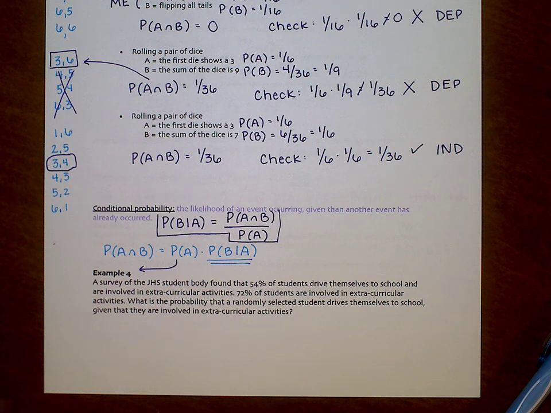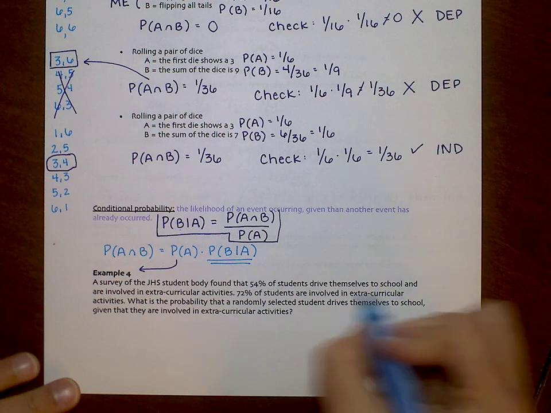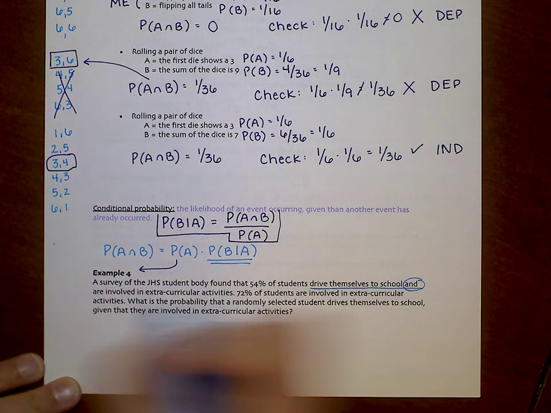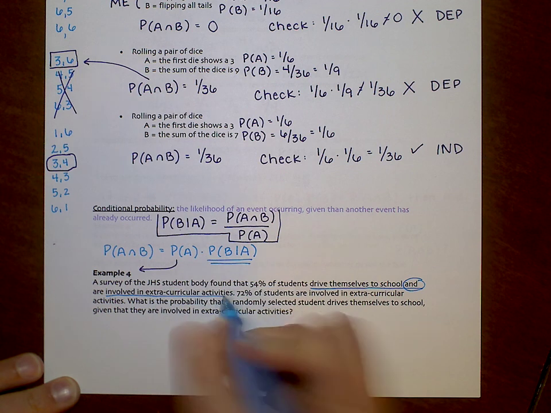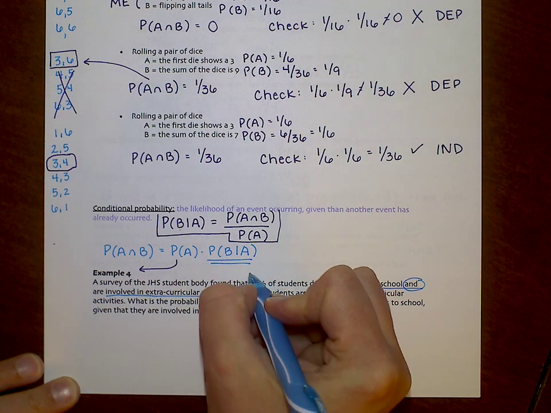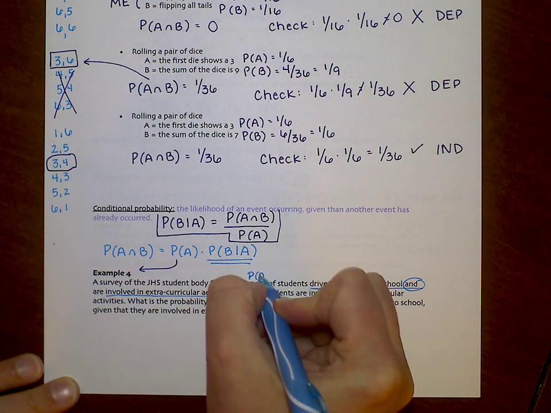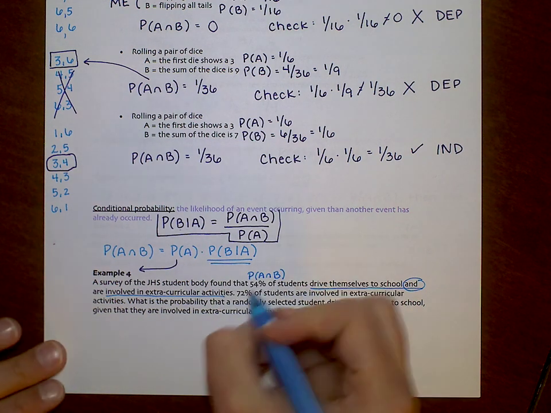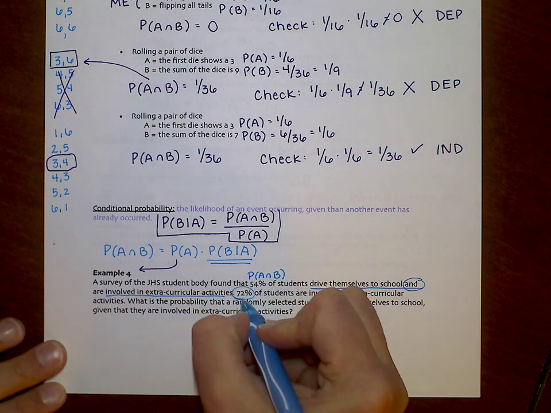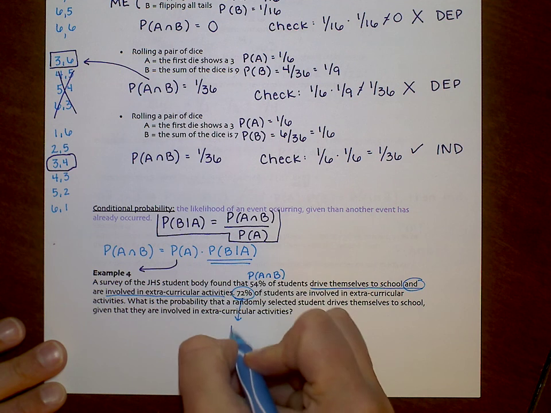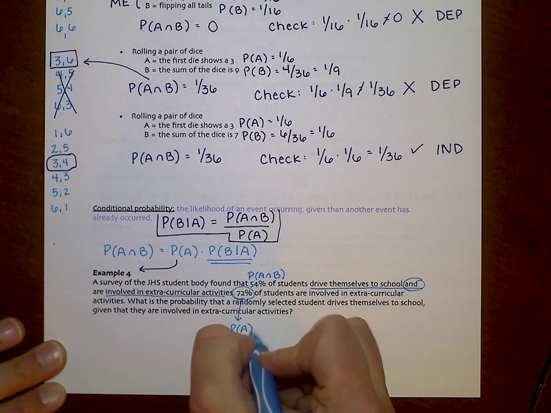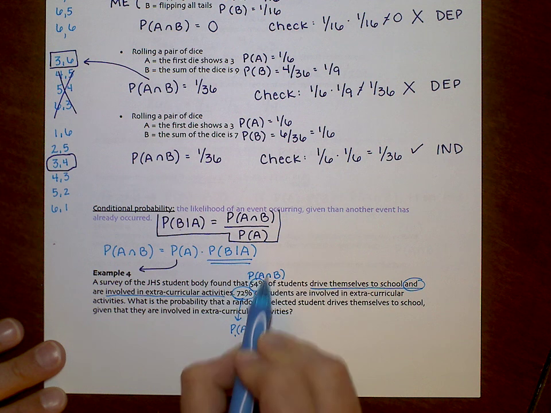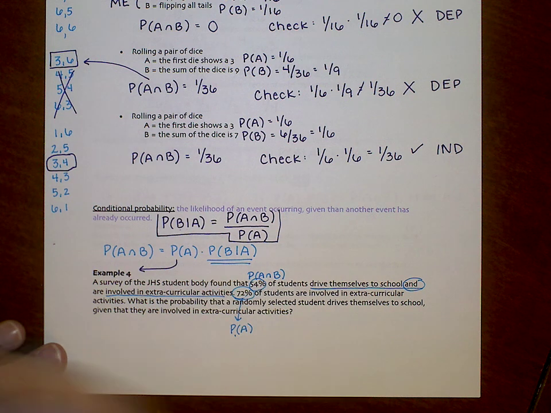So let's see if we can label these things. We've got drive themselves to school and involved in extracurriculars, so this here is the intersection. The extracurriculars, we're going to call that event A. So this is the probability of A right here. The 72% is the probability of A. The 54% is the probability of the intersection.